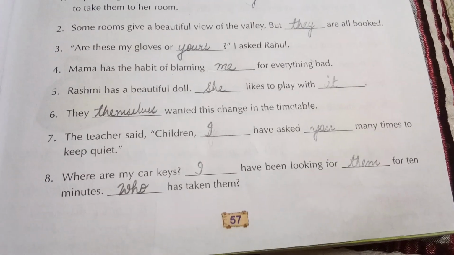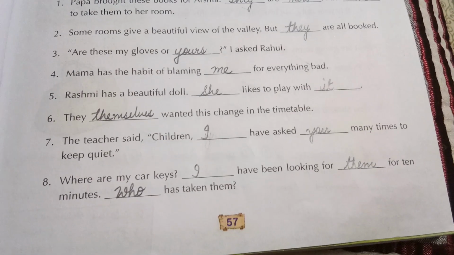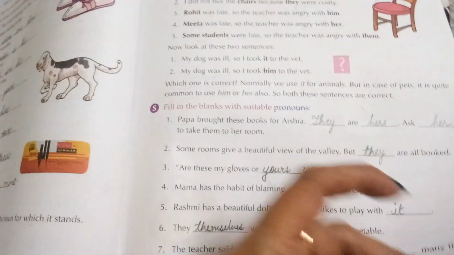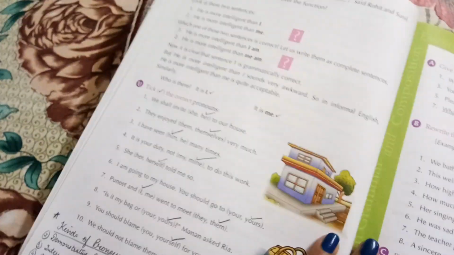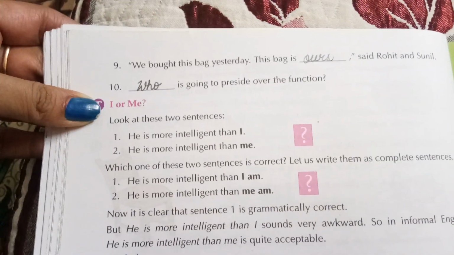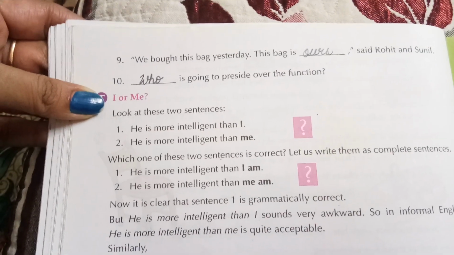Where are my car keys? I have been looking for them for 10 minutes. Who has taken them? So children, sometimes we need to decide on the spot which pronoun will come where. We bought this bag yesterday. This bag is ours. Now it has become ours.